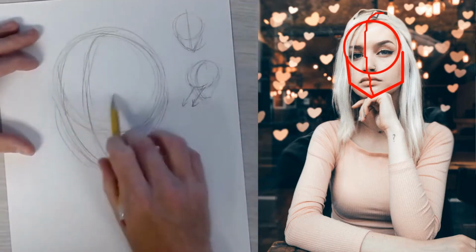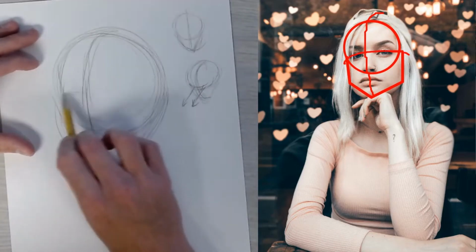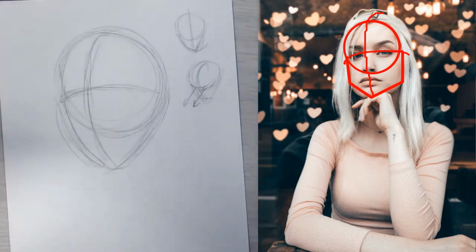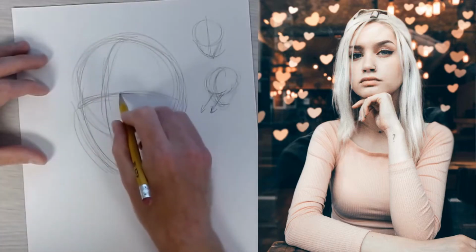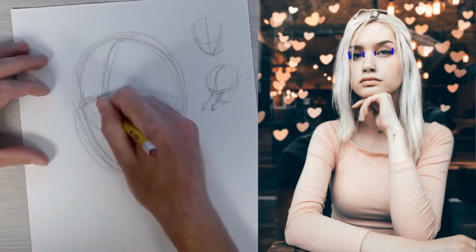Now the eyes are actually going to be curving up around the sphere. So the eyes are going to be kind of like that right there, because she is looking up and also kind of down at us. So she's showing us the bottom of her chin. We're going to determine how far apart her eyes are. And just from eyeballing it, I would say it's going to be right about here.